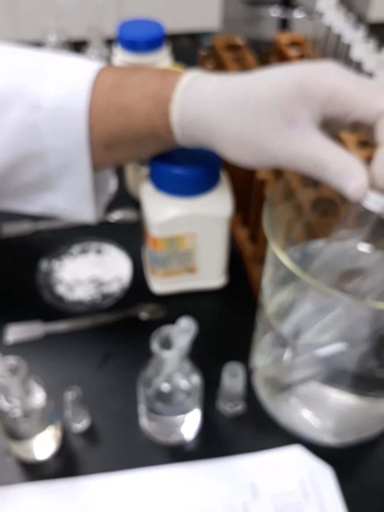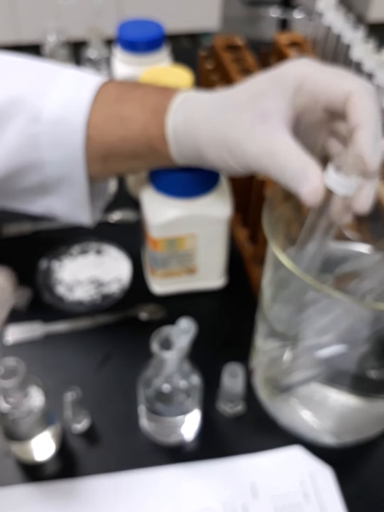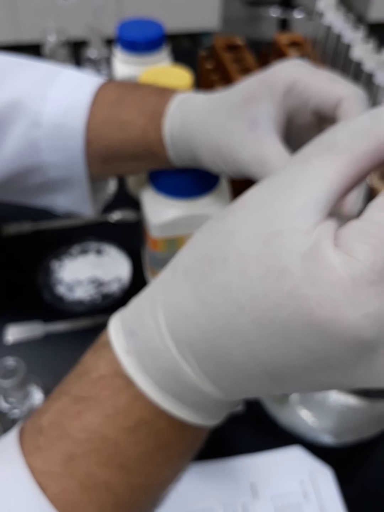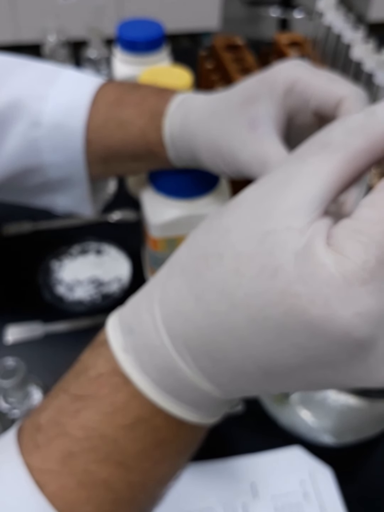Okay. Okay, now we are going to proceed with the paracetamol. Again, we have to add 5 drops. 1, 2, 3, 4, and 5.